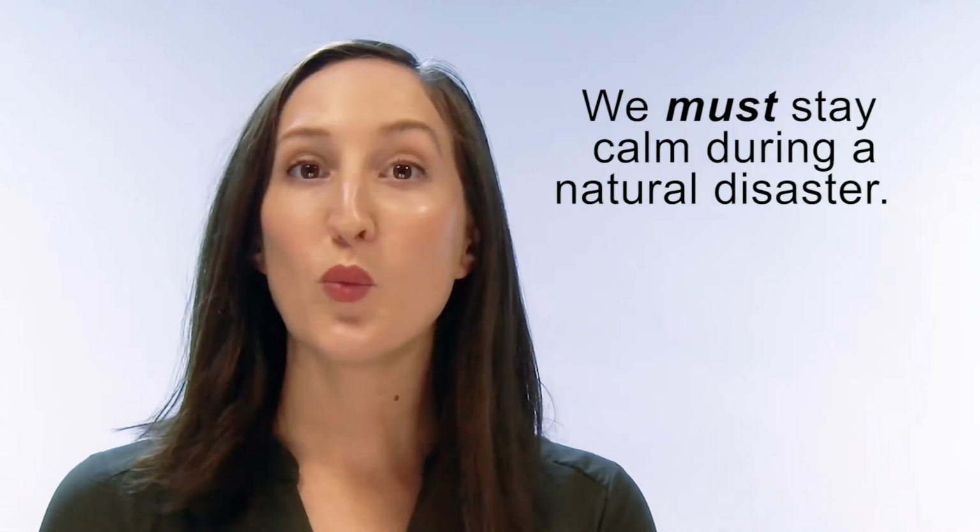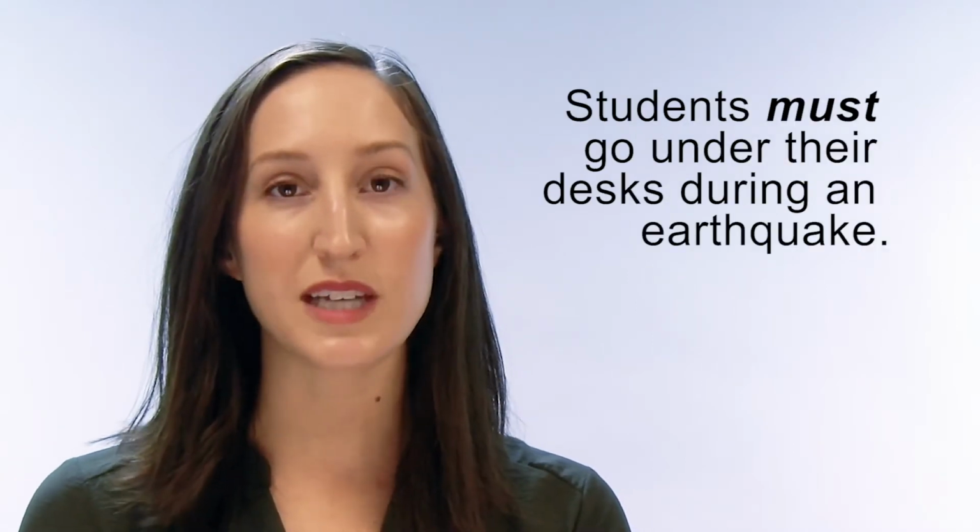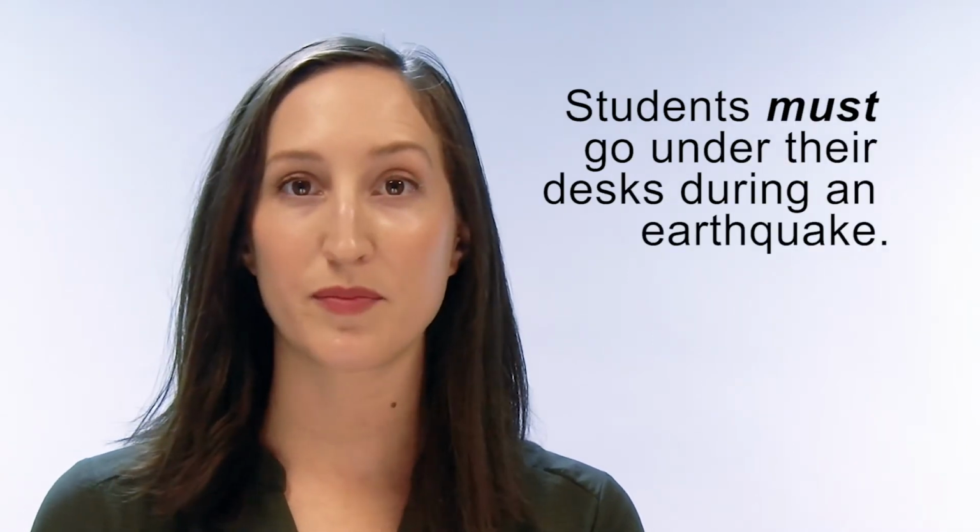We use must to mean that the advice or suggestion is extremely important. We must stay calm during a natural disaster. Students must go under their desks during an earthquake. These are both extremely important pieces of advice. Notice how must does not change.